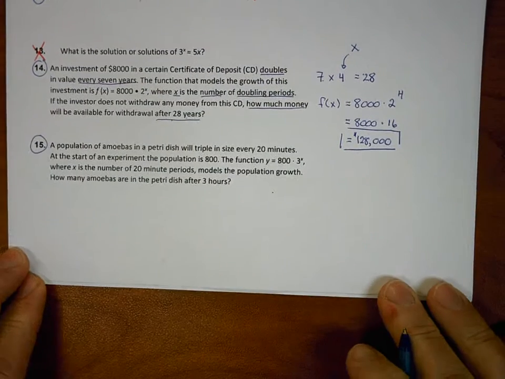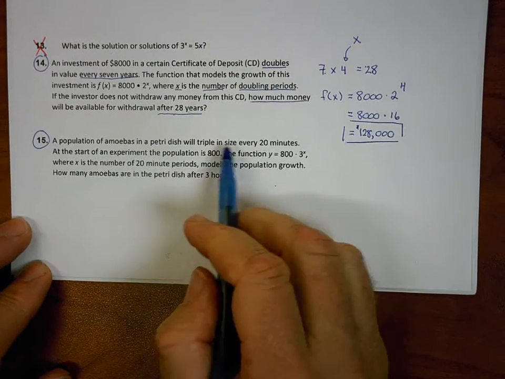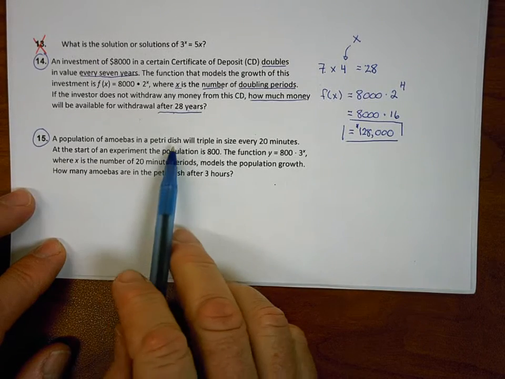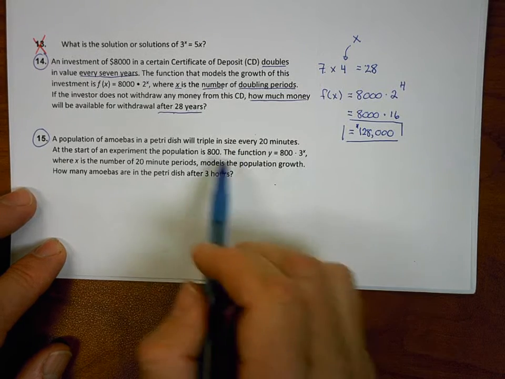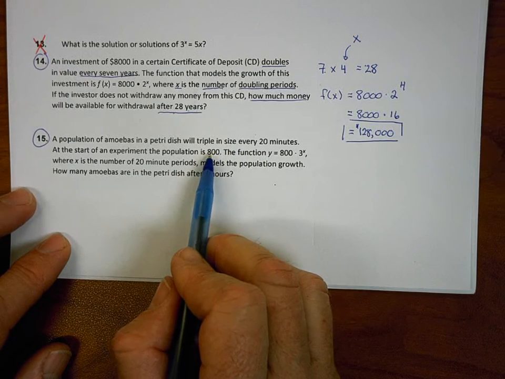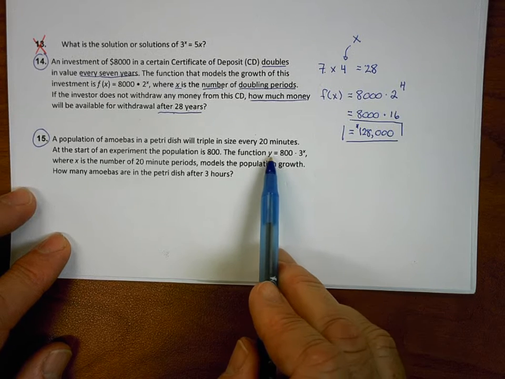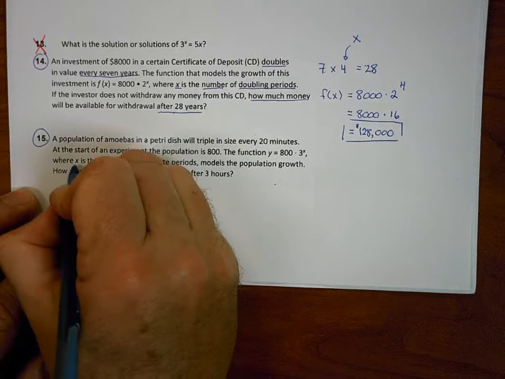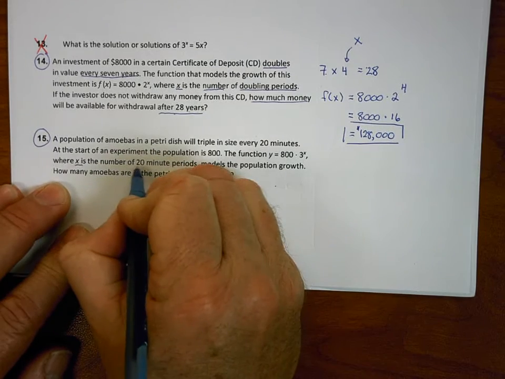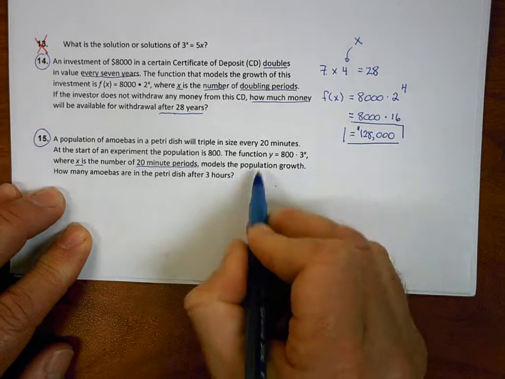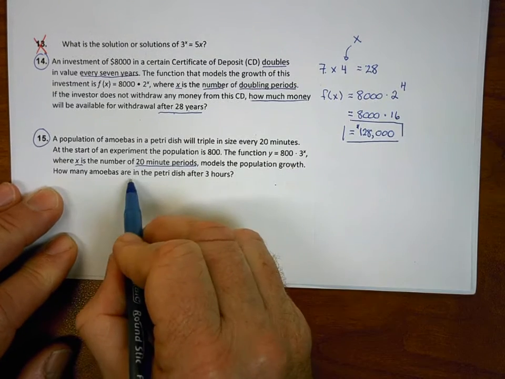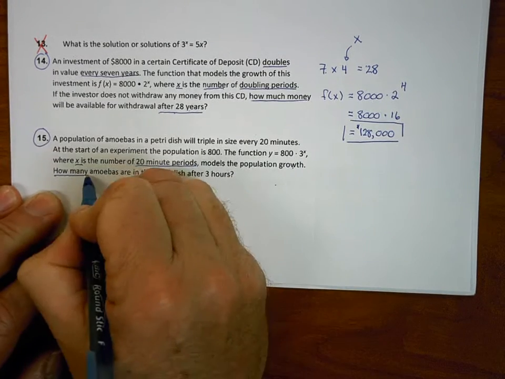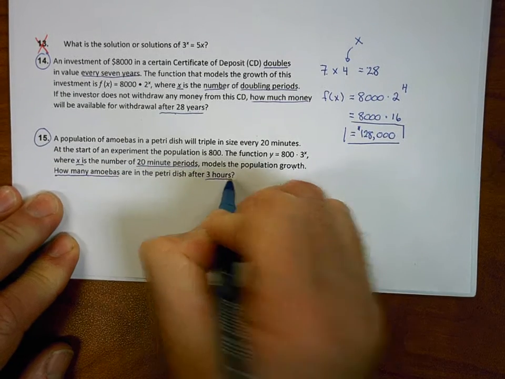Okay, number 15. We're reading the problem, and then figuring out what pertinent information we need to know. A population of amoebas in a petri dish will triple in size every 20 minutes. At the start of an experiment, the population is 800. The function y equals 800 times 3 to the x power, where x is the number of 20-minute periods, models the population growth. How many amoebas are in the petri dish after 3 hours? So we're trying to figure out how many amoebas there are in 3 hours.